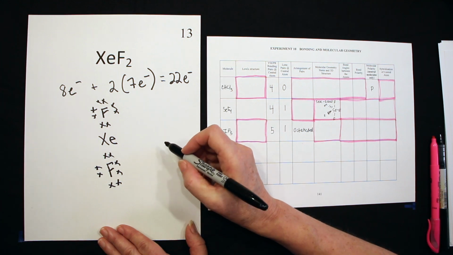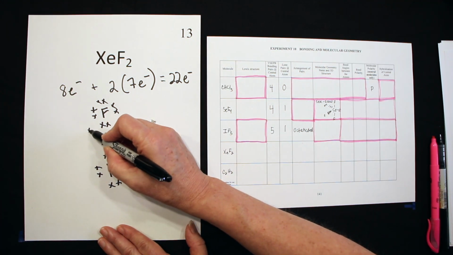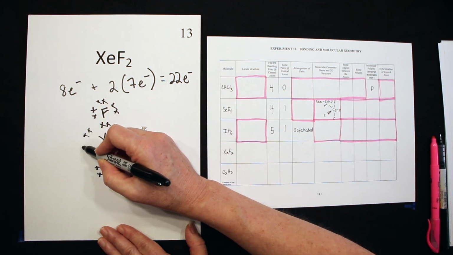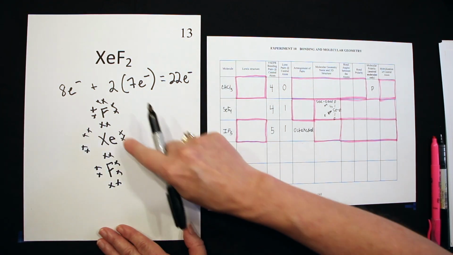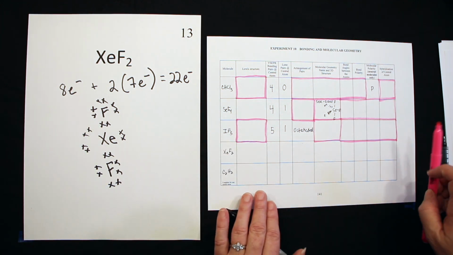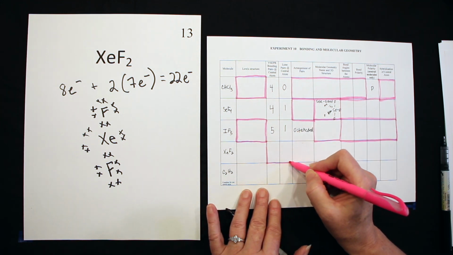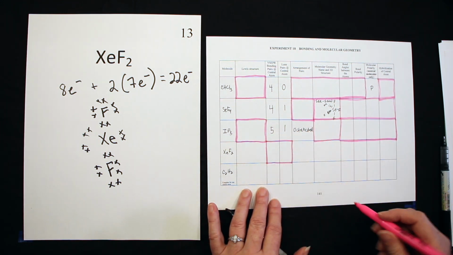I have 6 extra electrons that I need to put in my structure. So I'm going to put them as pairs about my central atom. I'll let you determine how many lone pairs and how many bonding pairs.